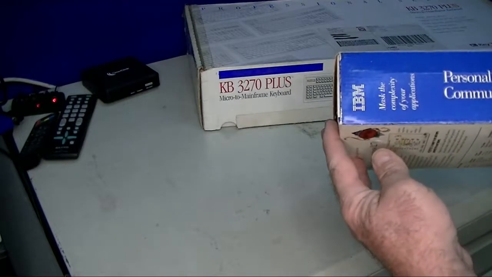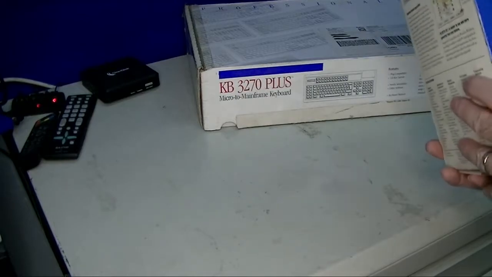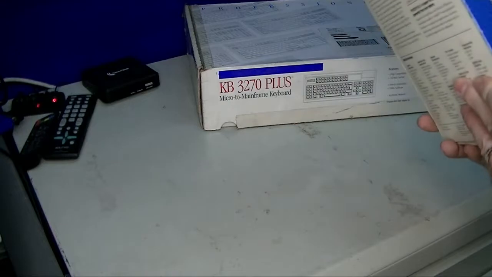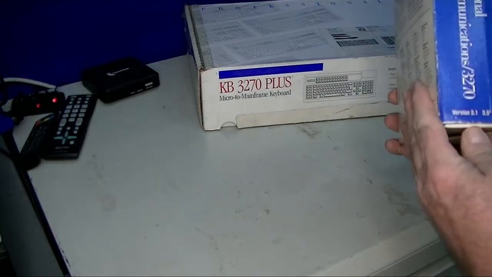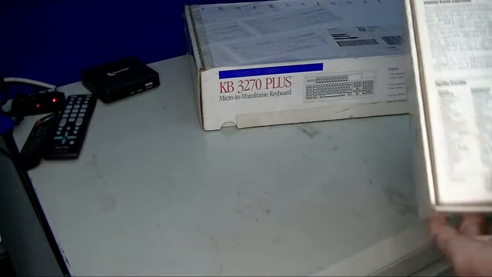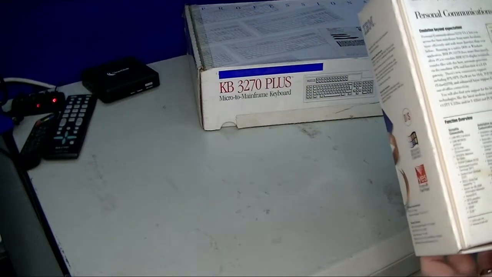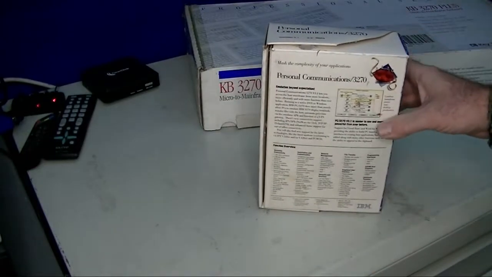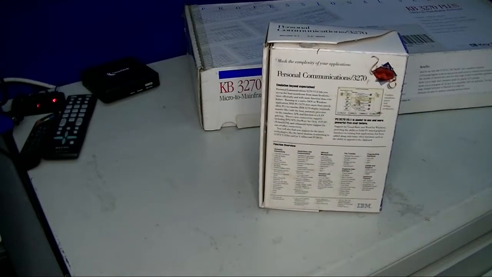But mask the complexity of your applications, Personal Communications /3270, version 3.1, 3.5 disk. And this is probably to the point where it was set up to work on PS2s. And I'll get to that in just a moment with some of the other items.